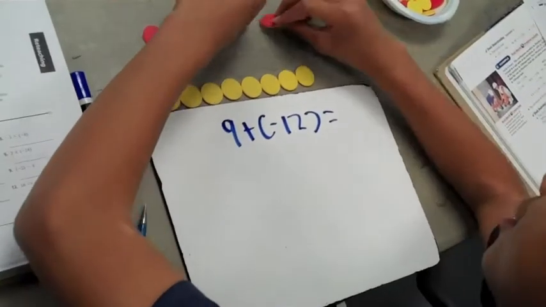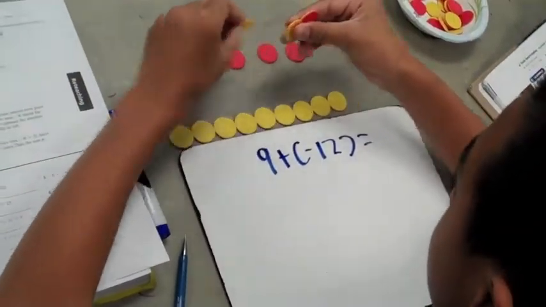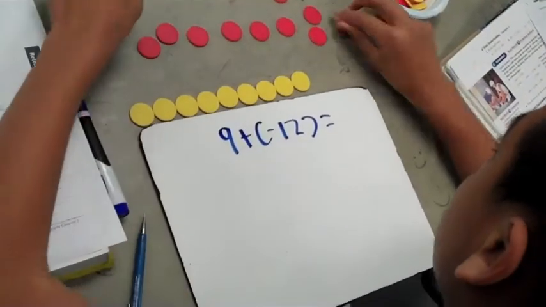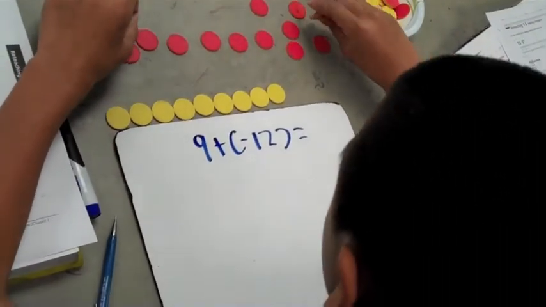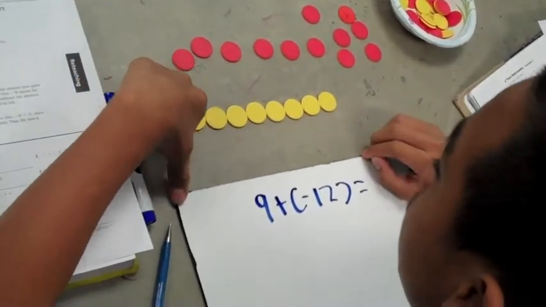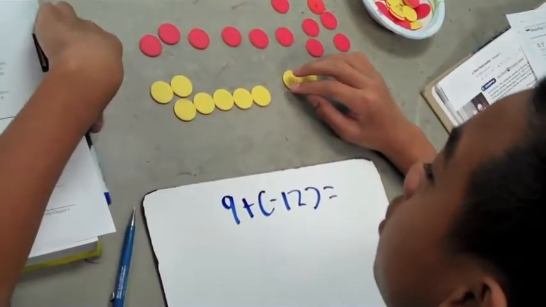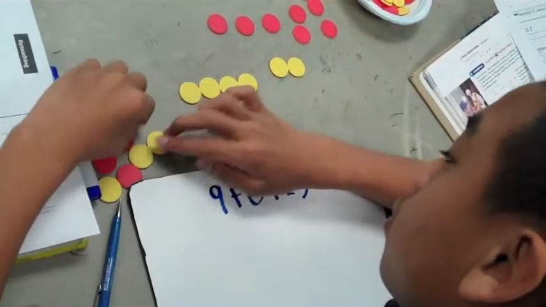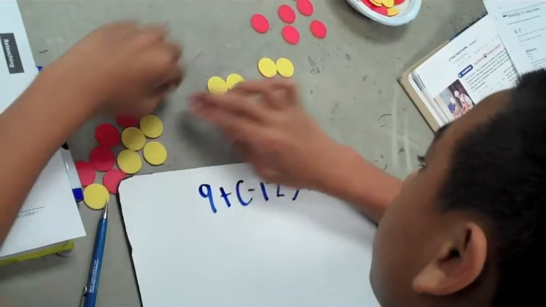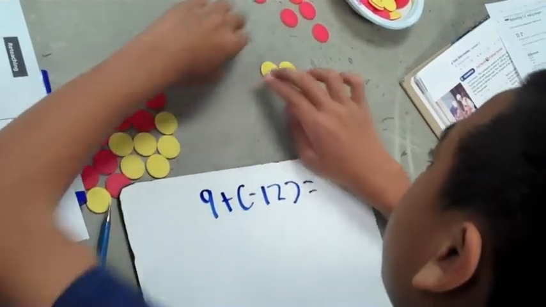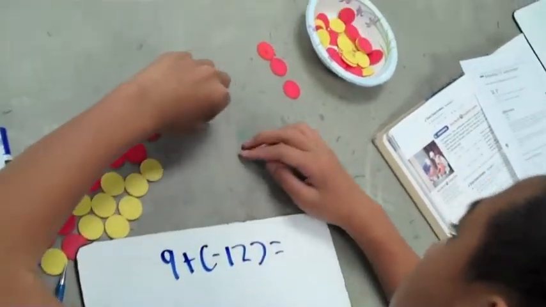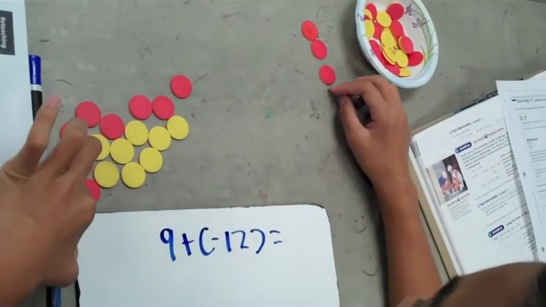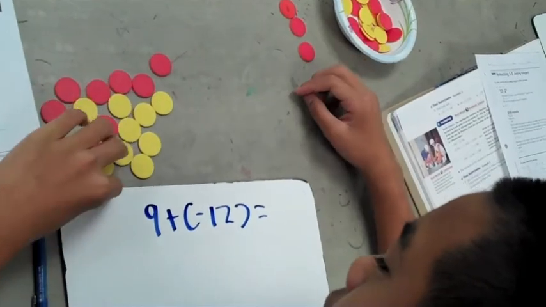There's 9 positive and 12 negative. Then the next step, you see how many zero pairs there are. And that's all the zero pairs, so we have the remainder of -3.